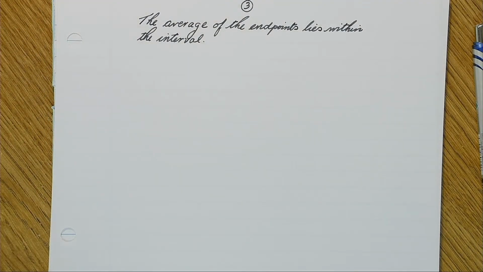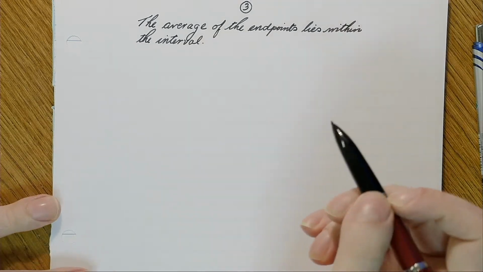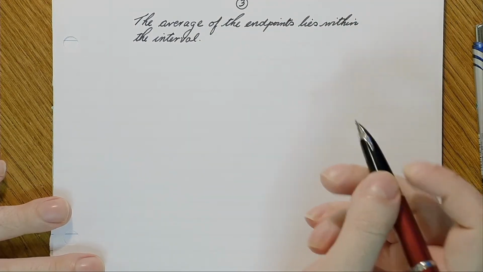If there is something that's too abstract, always bring it back down to a concrete example. It can be helpful.